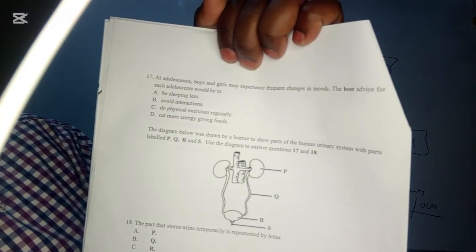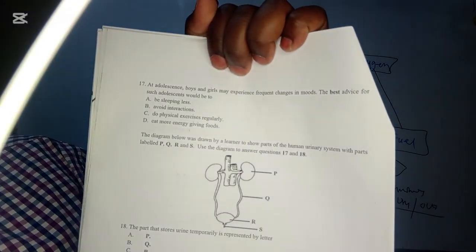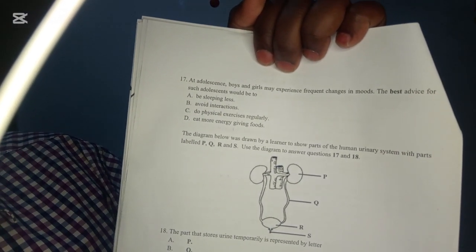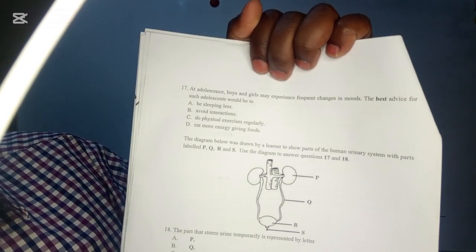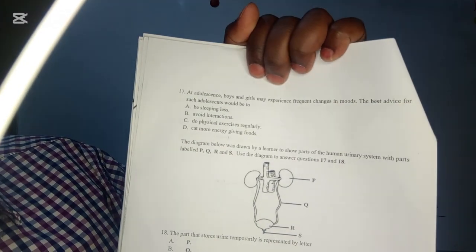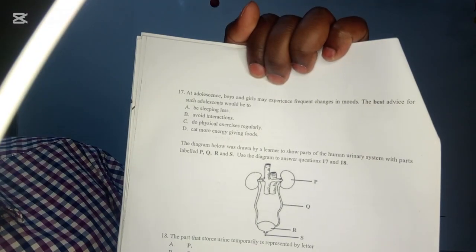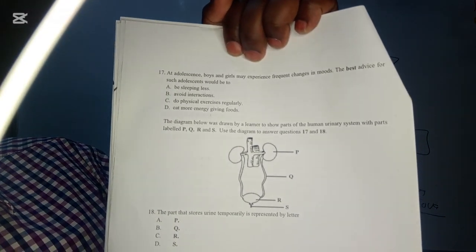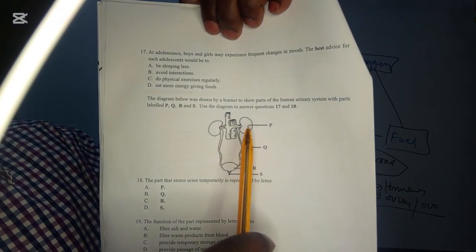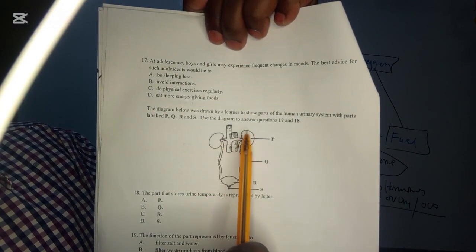The diagram below was drawn by Alana to show parts of the human urinary system with parts labeled P, Q, R, and S. Use the diagram to answer questions 17 and 18. So this is the urinary system. We know these are the kidneys.